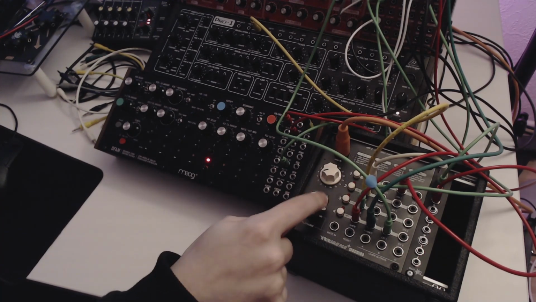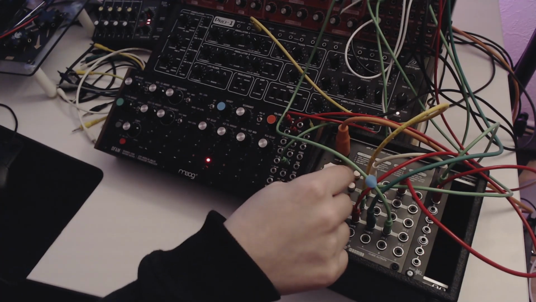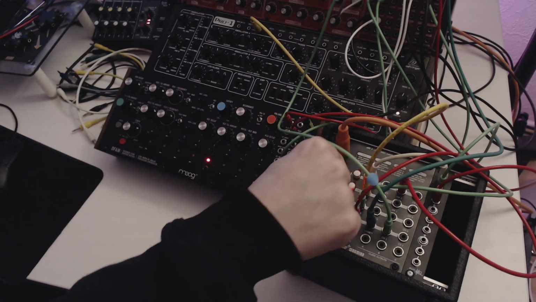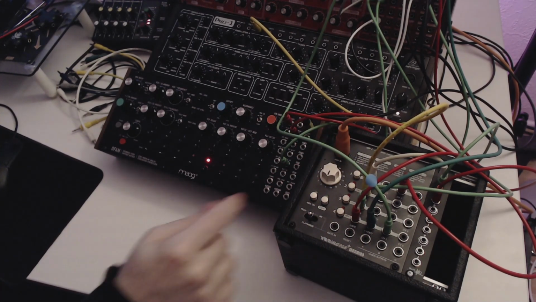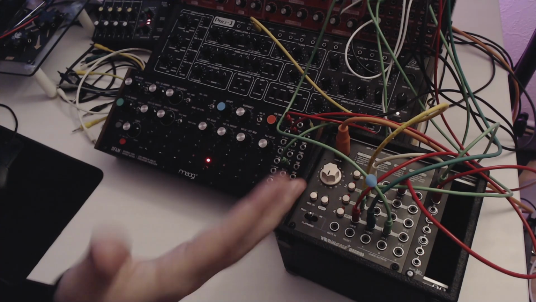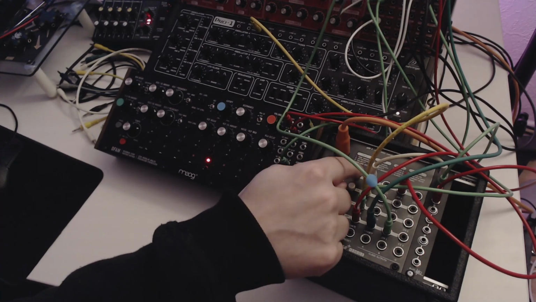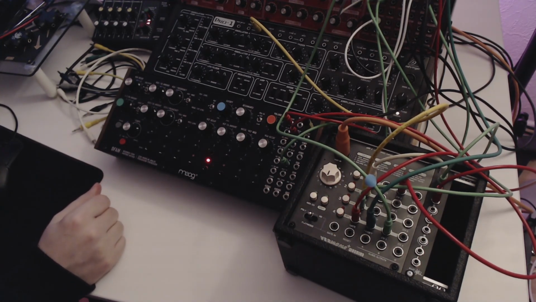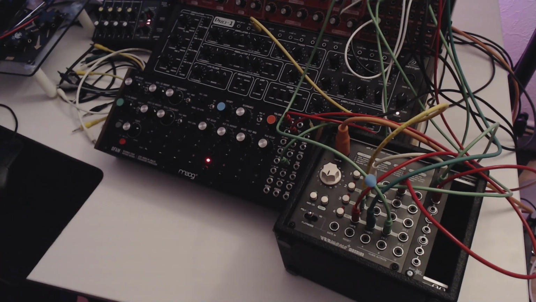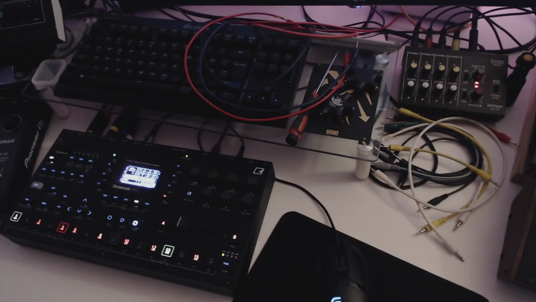Okay, so yeah, then we just exit this out. Let's confirm that everything is still correctly configured. So we're gonna just hit the buttons. When you're out of the edit mode, they work as triggers. Okay, that sounds good. So now we can go over to our sequencer, and here is the Octatrack.